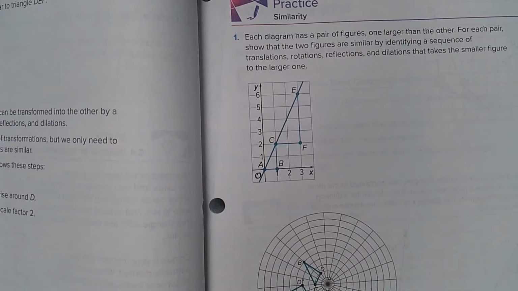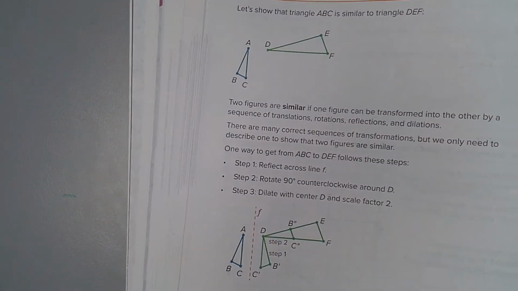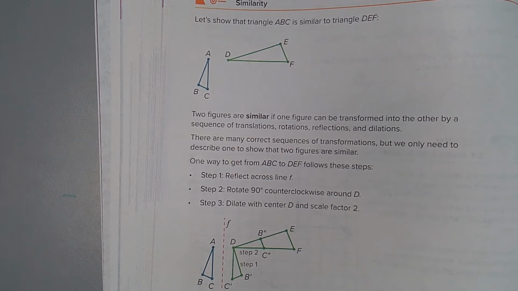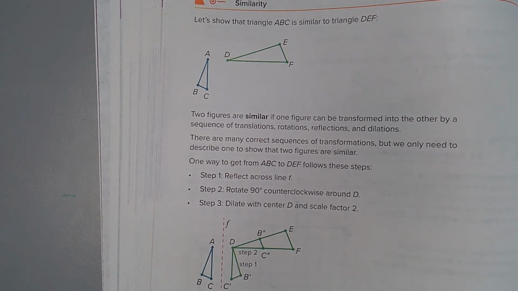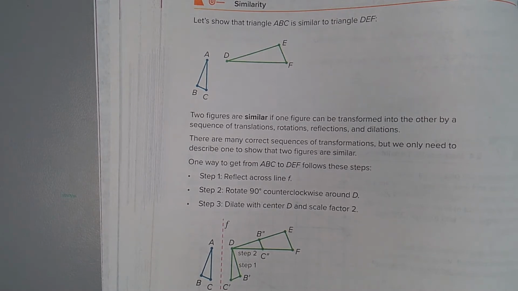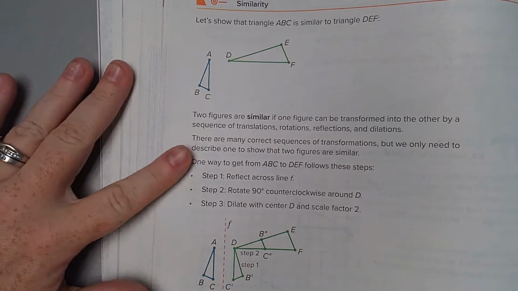All right, that brings you to your summary. So similar means your shape may have gotten bigger or smaller, and it may be even in a different location. However, if your shapes are similar, your angles remain congruent.